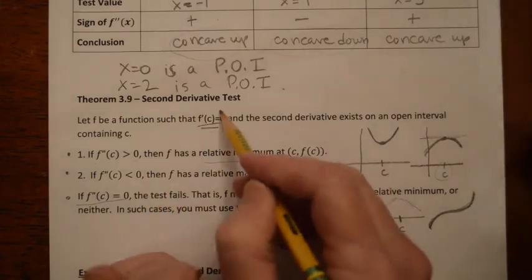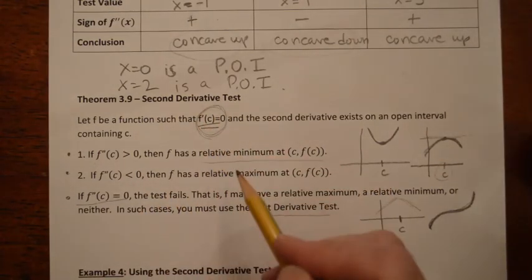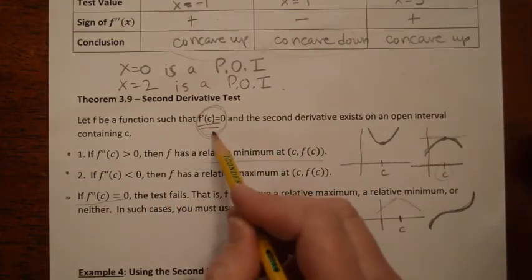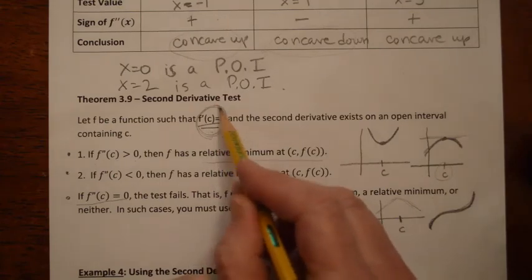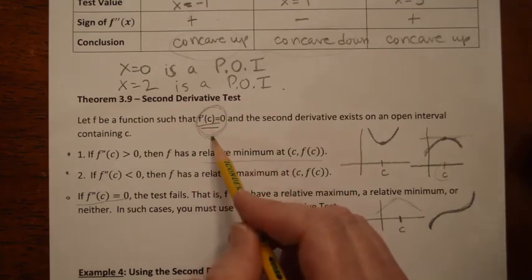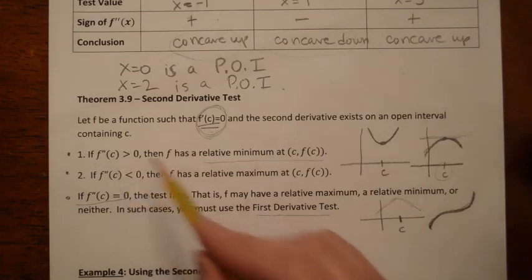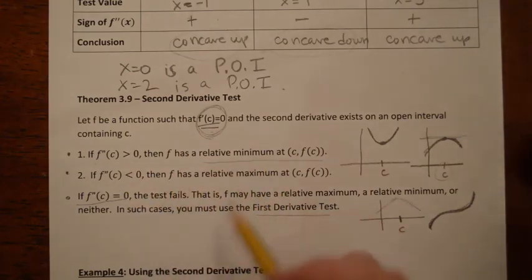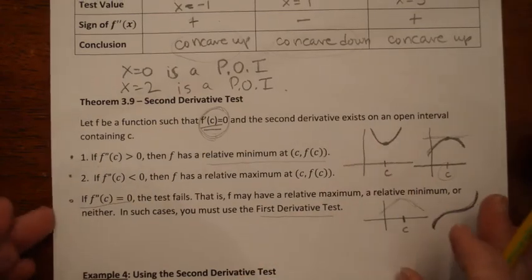Again, the first thing we need is all the critical values of the function, so where the first derivative is 0. And then we put those specific points in there to determine whether it's a max or a min. All right? Okay, let's do one more example. Oh, and then we're done.